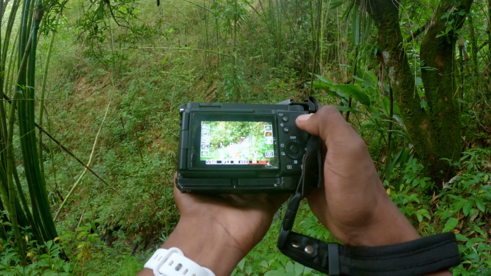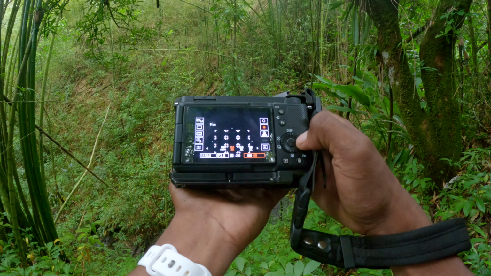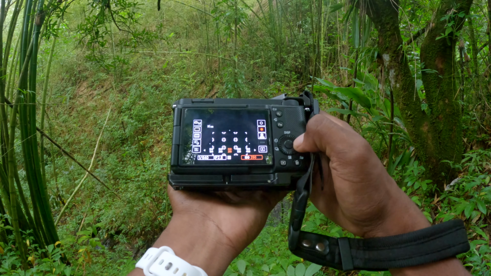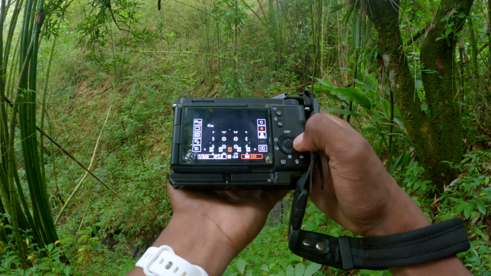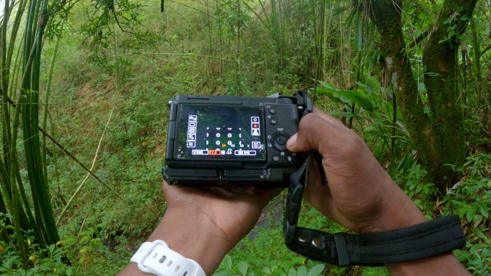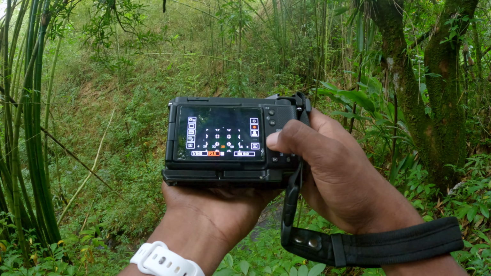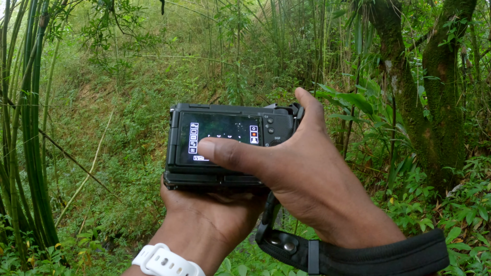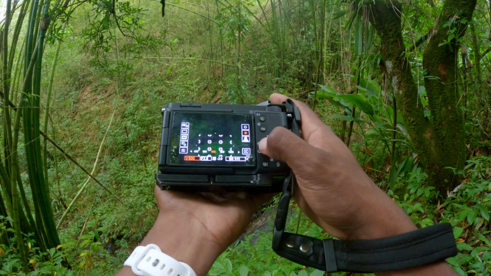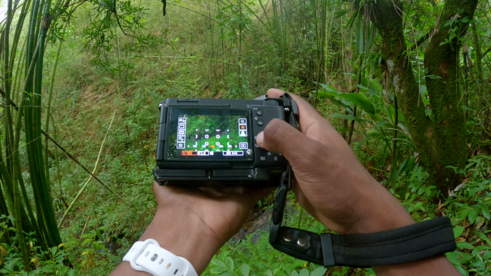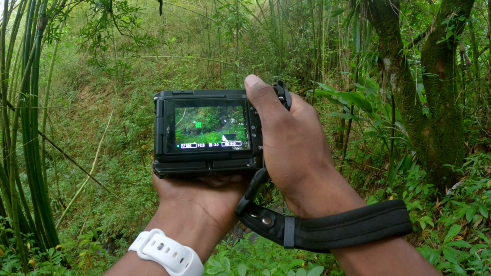Why is ISO on auto? Let me change that. Put ISO to like 600. Open up my aperture. Shutter speed down to like 100 or so. Let's see now. Perfect.